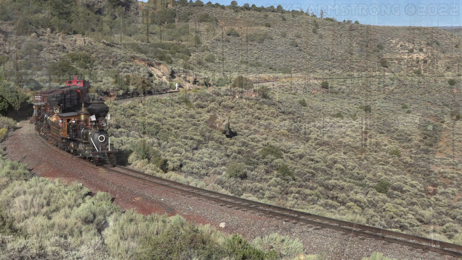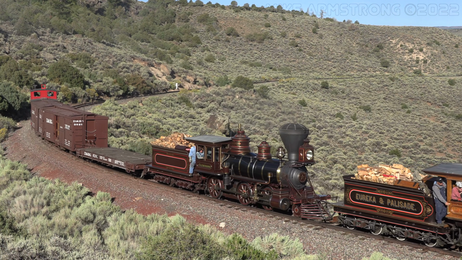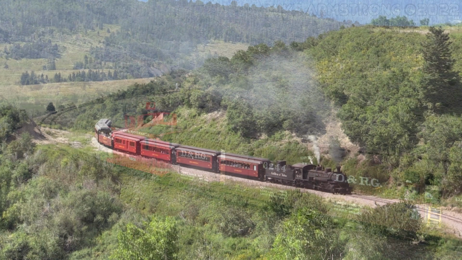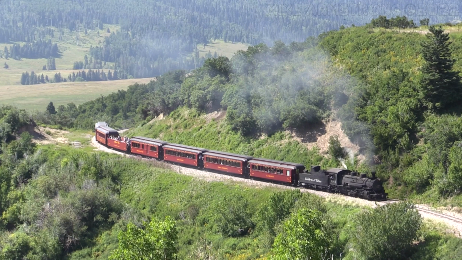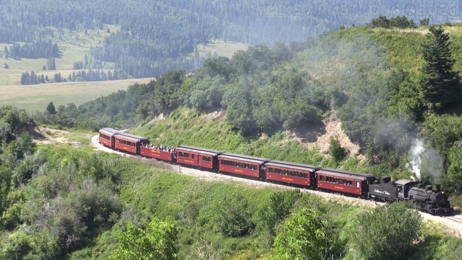Tourist railroads also frequently use Ys for turning entire trains around, particularly in places where space is not an issue. Both the Durango and Silverton Narrow Gauge Railroad and the Cumbres and Toltec Scenic Railroad use Y tracks at one end of the line for turning excursion trains.